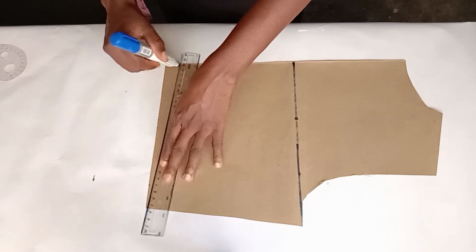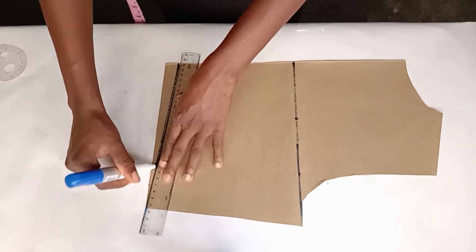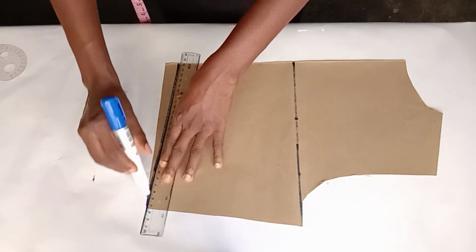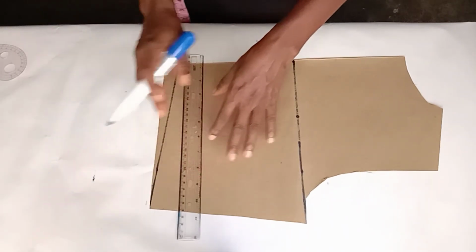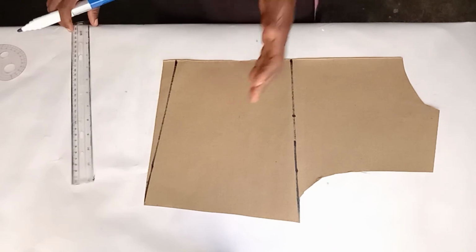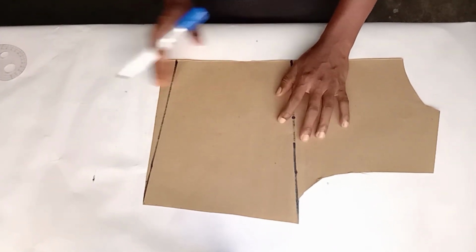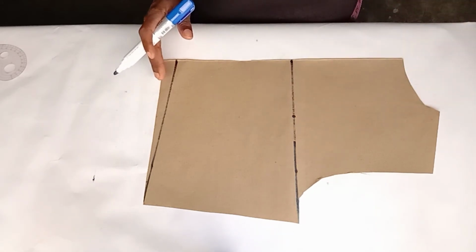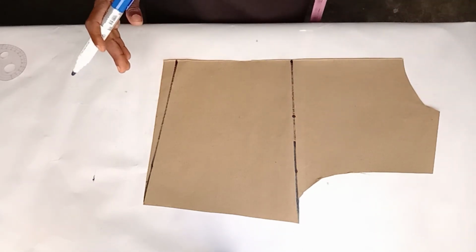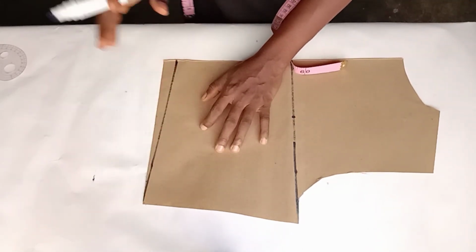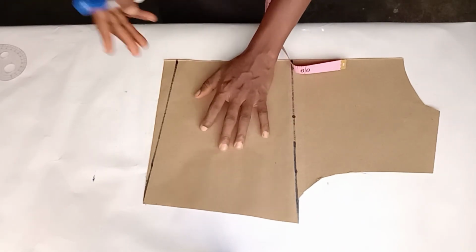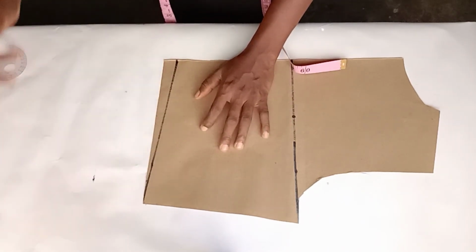Just watch how I do it, because I've experienced it that when I joined my bodice to the peplum, the back bodice was coming down, like it looked kind of funny. So this alteration will take care of that. So this part will be cut off.